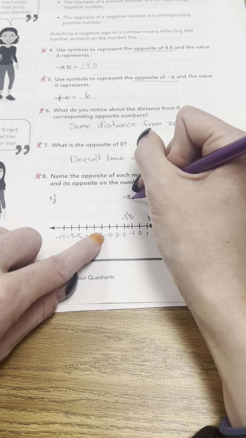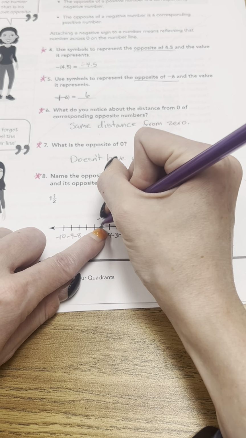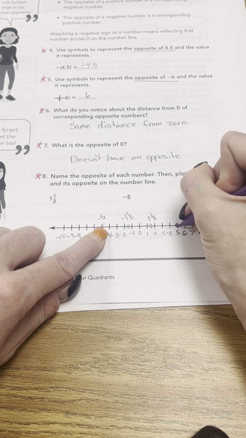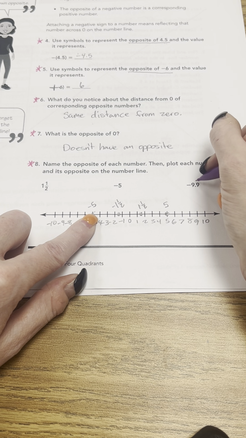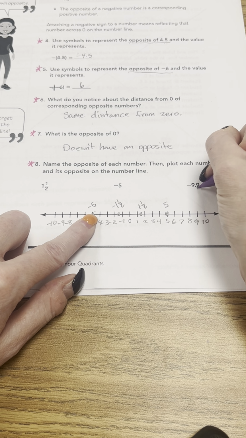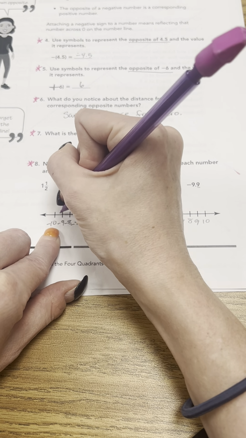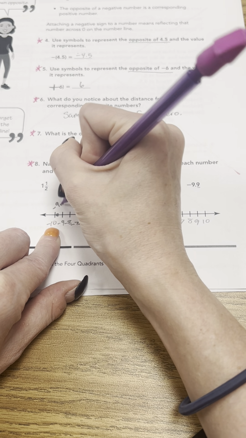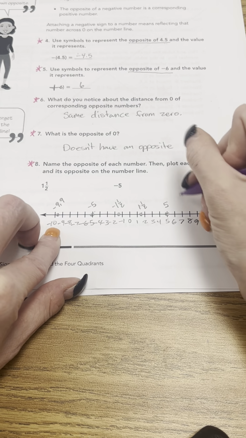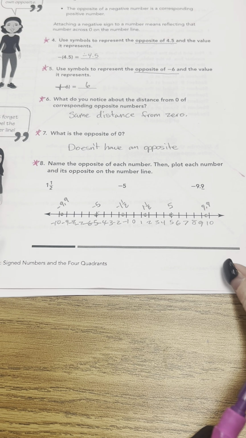Okay, we're going to go to -5 and plot that. Still labeling it. Then we're going to do the positive. Okay, 9.9 tells me it's between 9 and 10. That 9 tells me it's really close to 10. So we're going to go to negative as close as we can, approximately to -9.9. And then we're going to do the opposite, which is +9.9. Okay.